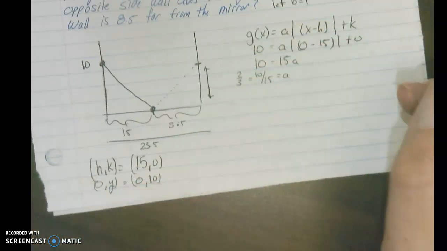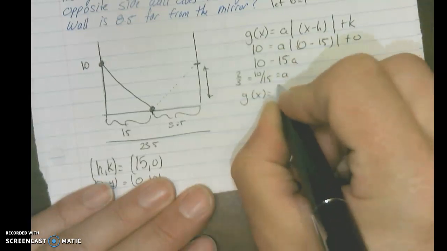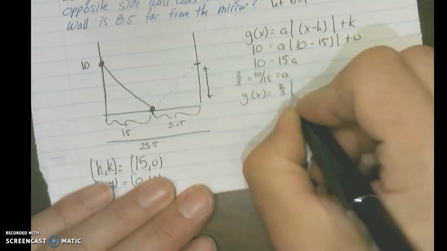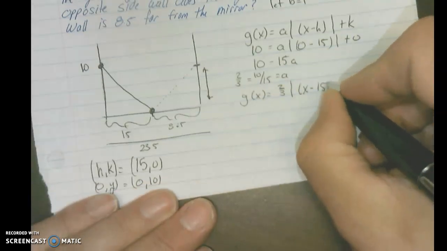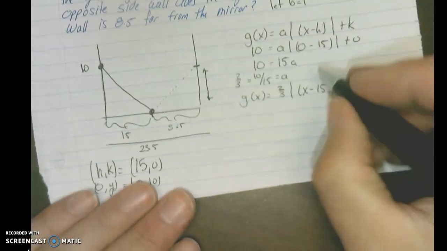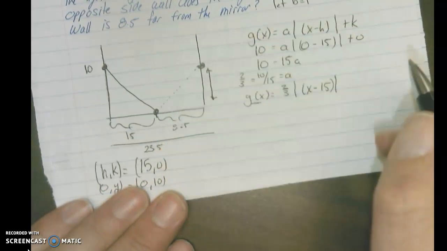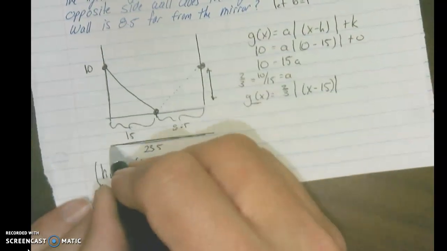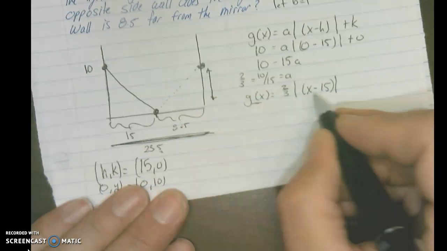All right. So then we're going to go with g of x is equal to 2/3 absolute value of x minus 15. I'm not going to put the plus 0 because I think you know why, because anything added to 0 is just busy work. Okay. Now, I know I need to know what this point is. I need to know what g of x is. I know this whole distance from here to here has to be 23.5. So I'm going to substitute that value in for x.